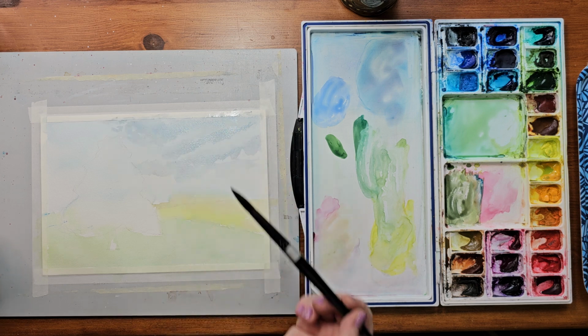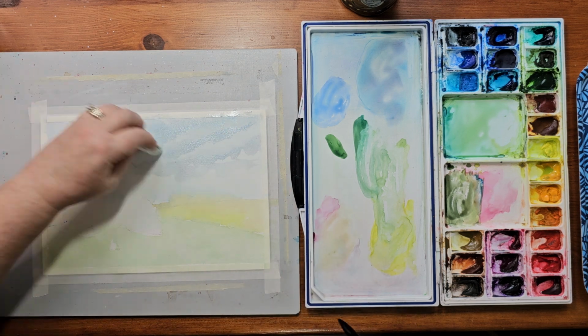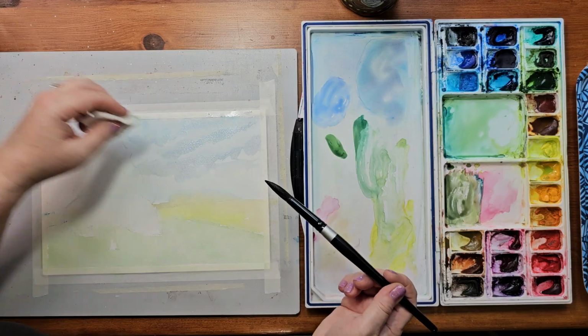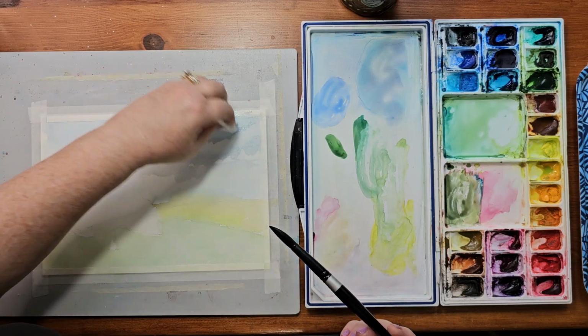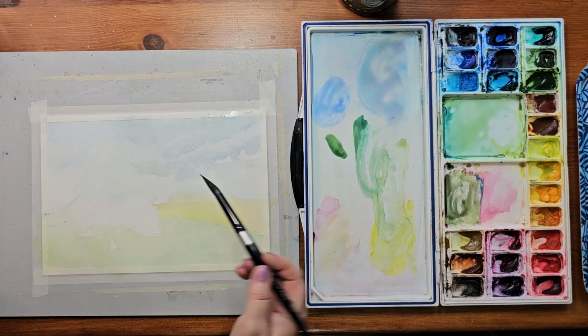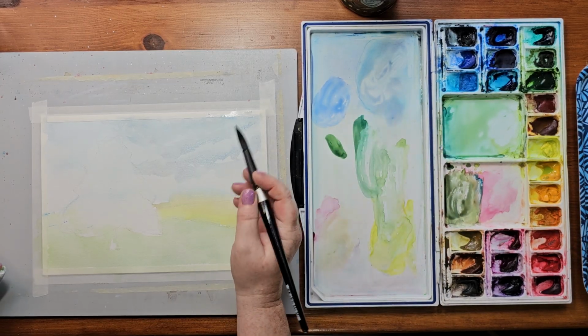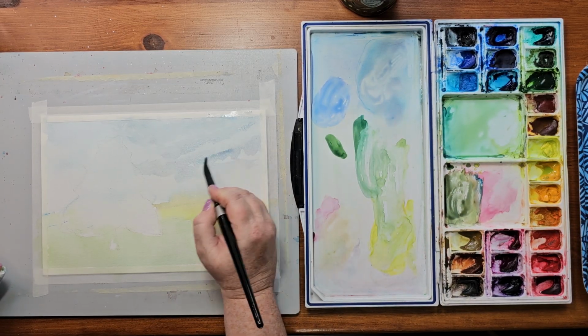You see how we're just bouncing it around? And then I'm popping my paper towel in there, doing that intermittently between the two. And it just creates some interest in the sky. We've got some of these clouds that are interesting looking. And we can create a little bit more value in here if we want to, because there is some darkness here.